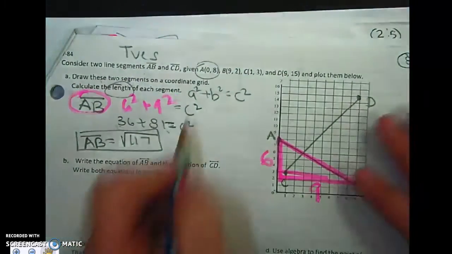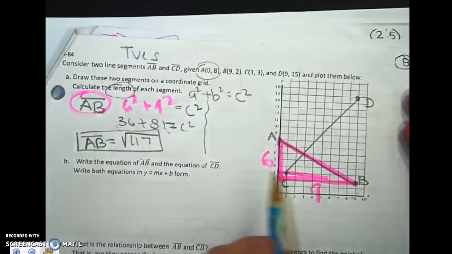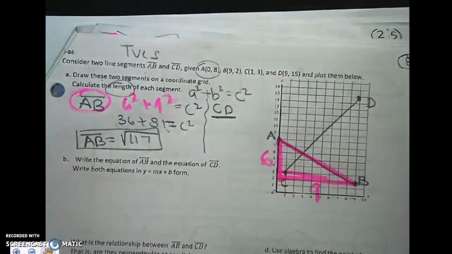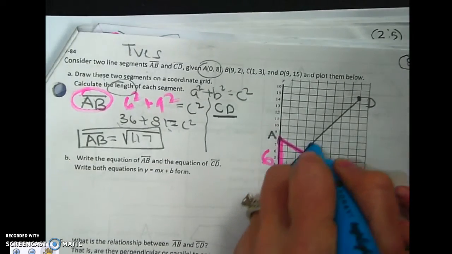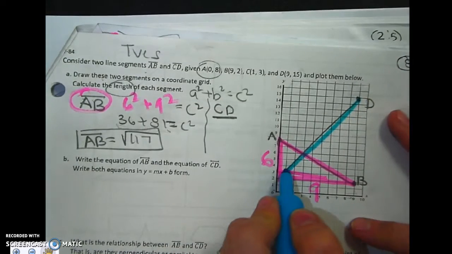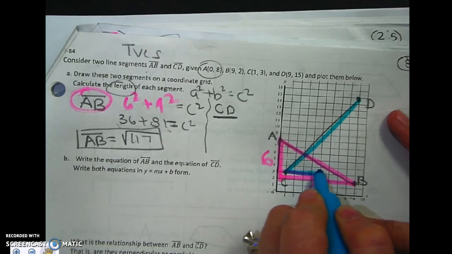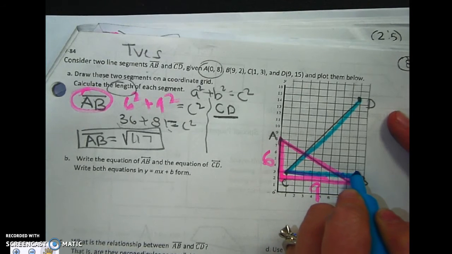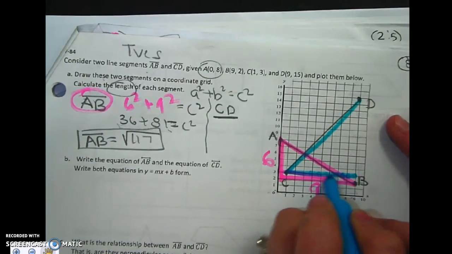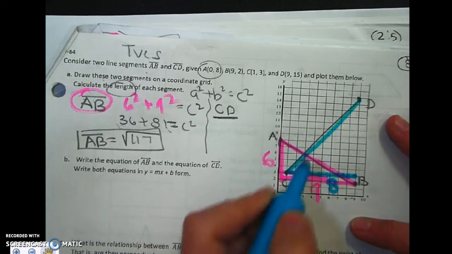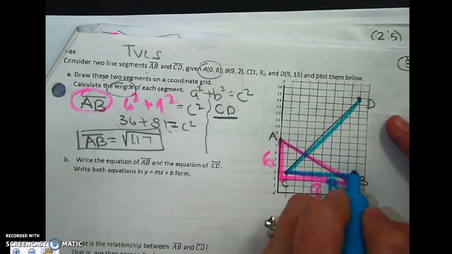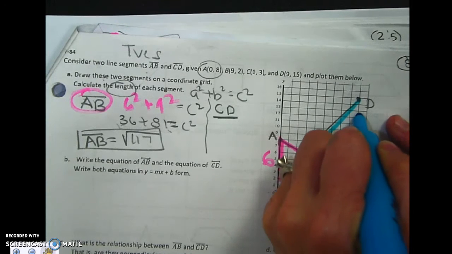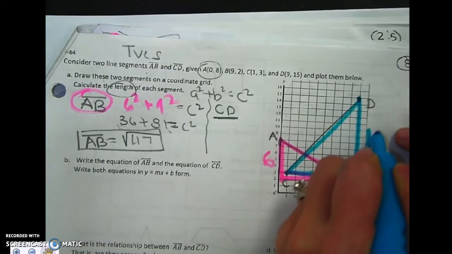Okay? Now I'm going to come over here and write a little bit smaller, and I'm going to now do CD. Okay? So if I'm doing CD, I'll do that in blue. That means I'm going CD. So I need to figure out how many across. 1, 2, 3, 4, 5, 6, 7, 8. Okay? So that's 8. Am I off? Nope. 1, 2, 3, 4, 5, 6, 7, 8, 9, 10, 11, 12.